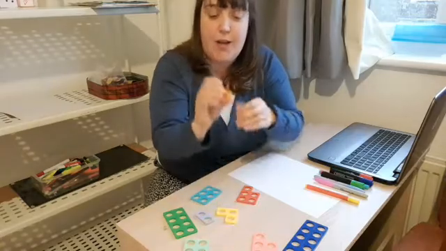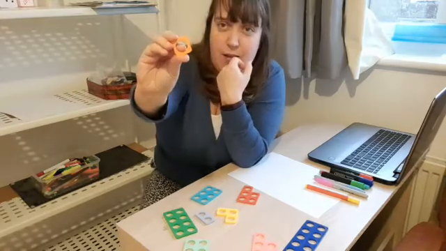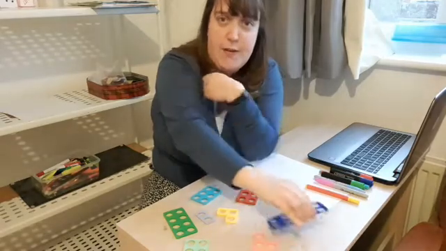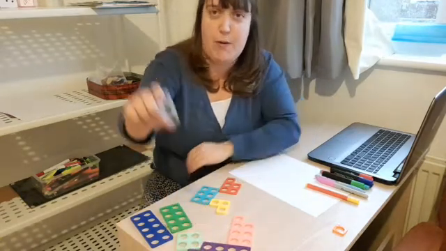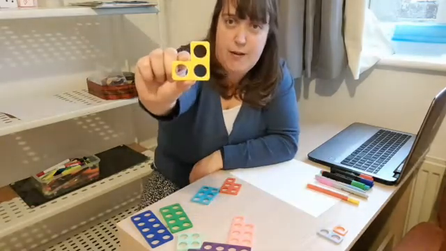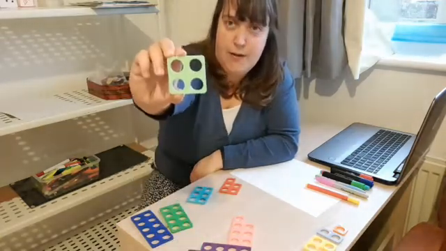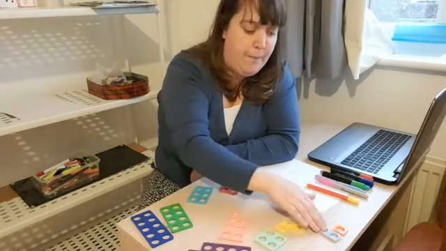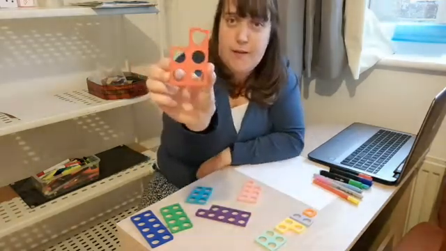So these are Numicon and they have a hole in them to tell us what number it is. So this one has one hole, so it's number 1. Let's put it there so you can see. Move these back. 1. This one is 2. This one, 3. This one, 4. Move it down a bit so you can see it. This one, 5.